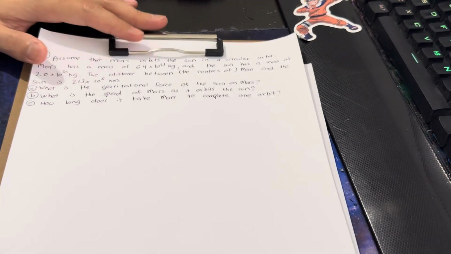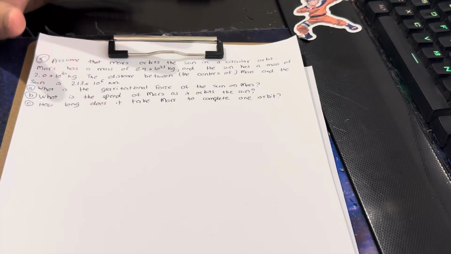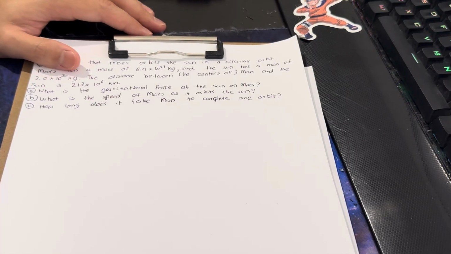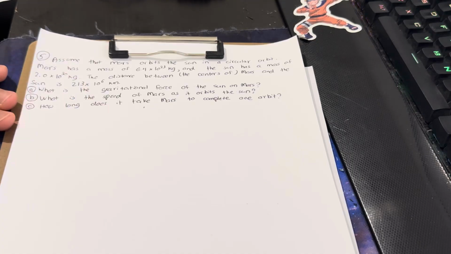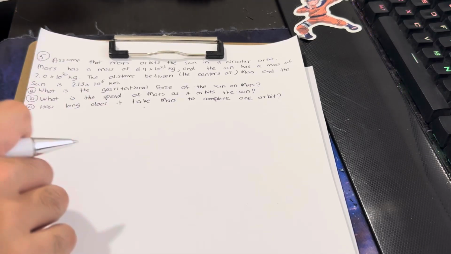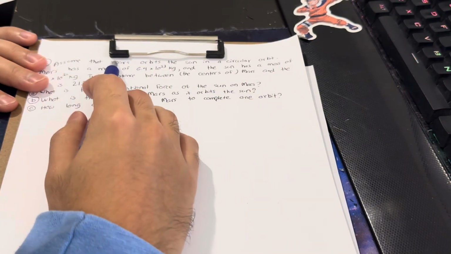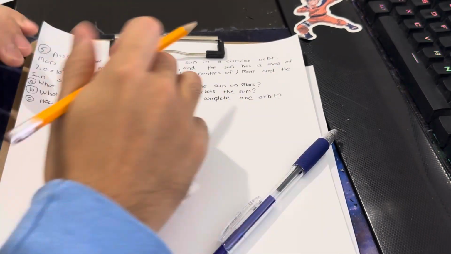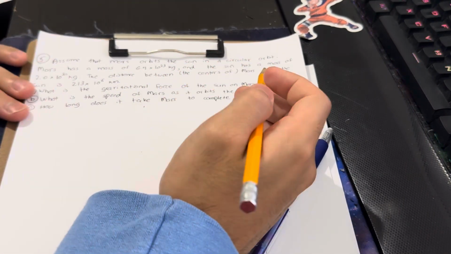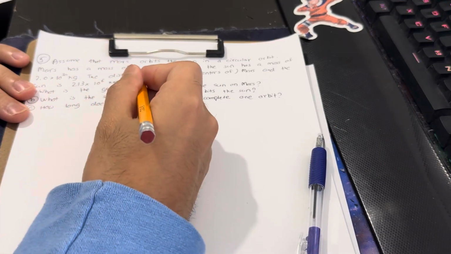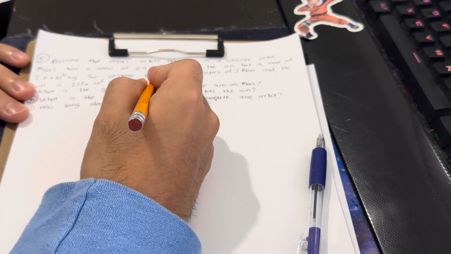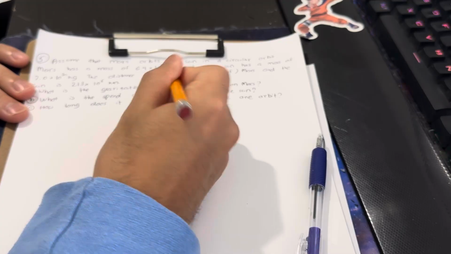This might be a little bit more difficult, not really, but still very easy. The question is, assume Mars orbits the Sun in a circular orbit. Mars has a mass of 6.4 × 10^23 kilograms.